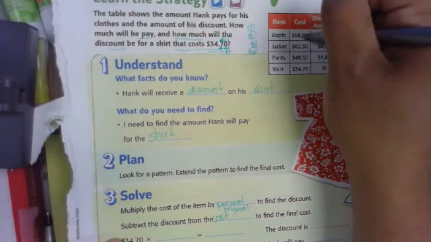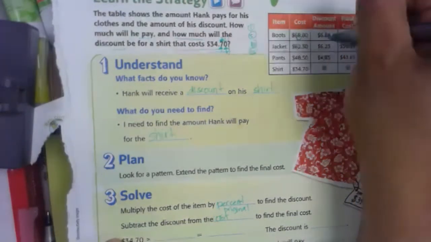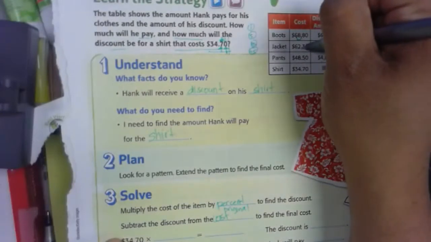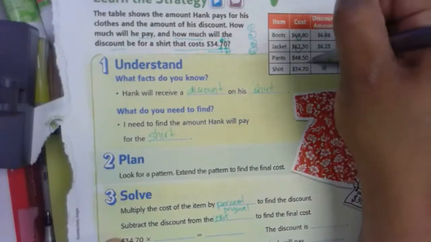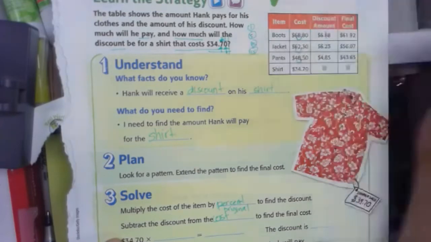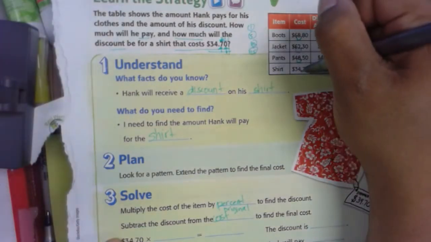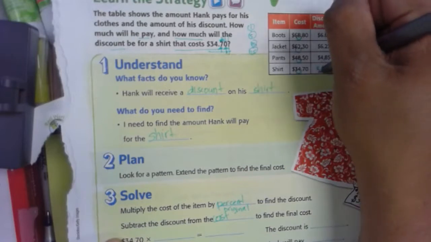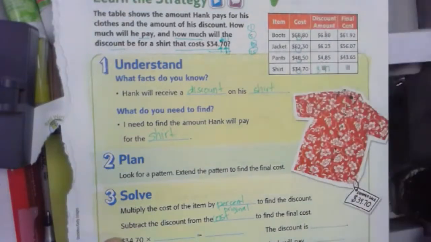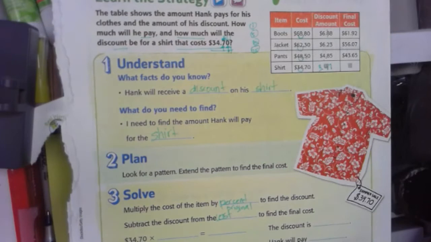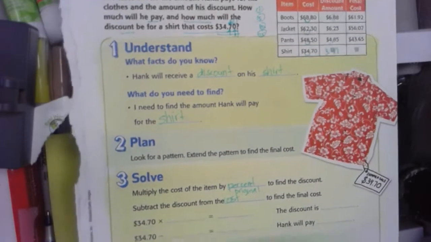You went from 68 to 688, from 62 to 623, from 48 to 485. So from 34, your discount is going to be $3.47. But what are you really doing? You're multiplying by what? Think about it. What are you multiplying by?